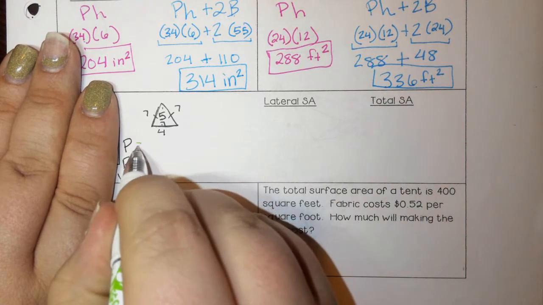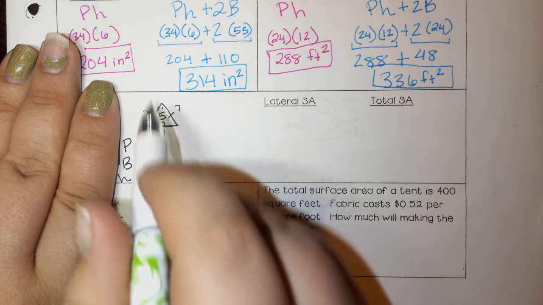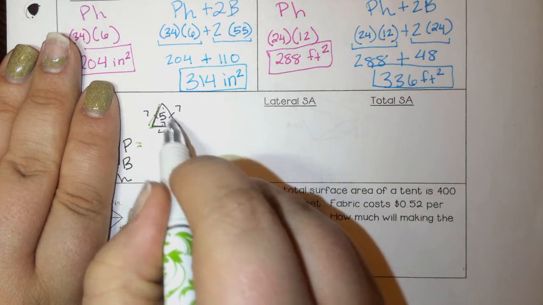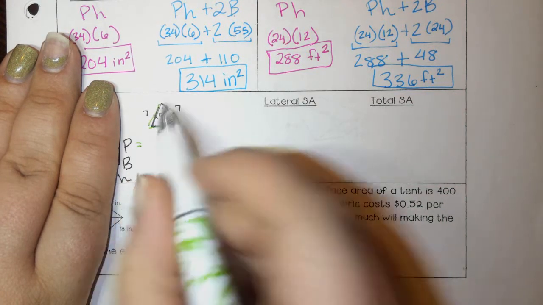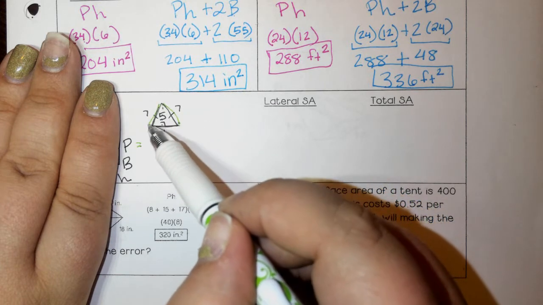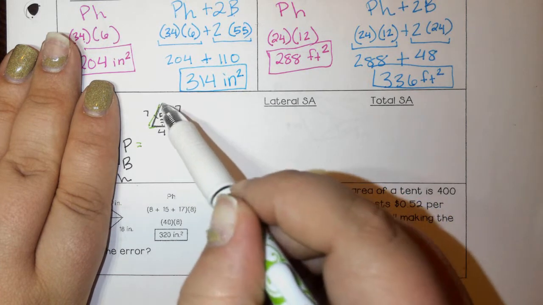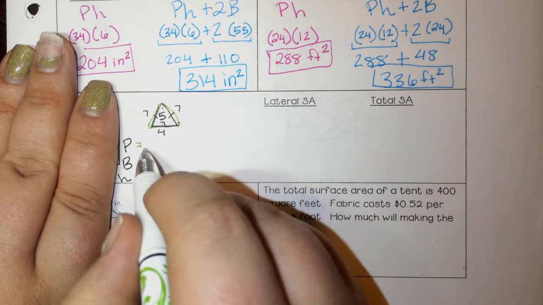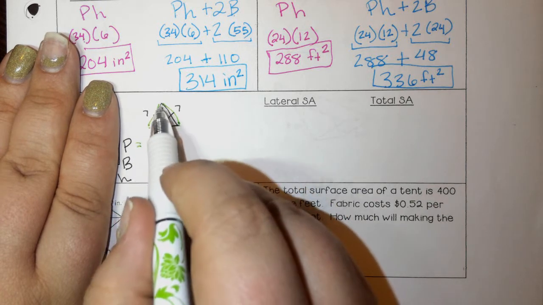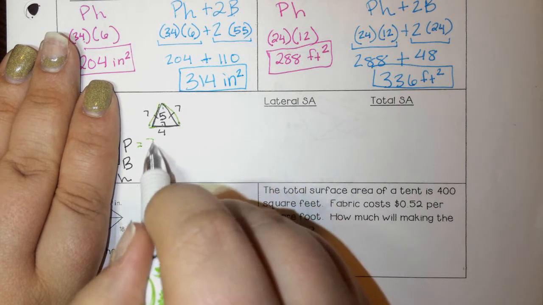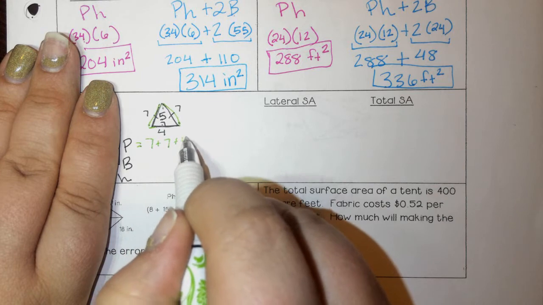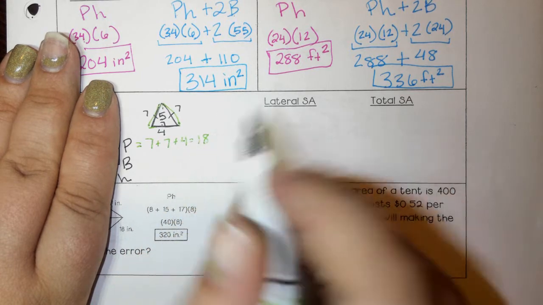The perimeter of the base is just all the sides added together. The sides are 7, 4, and 7. Not that 5. The perimeter measures the distance around a shape, and the 5 is on the inside, so that's not going around the triangle there. We've got 7, 4, and 7. That is 18 units long.